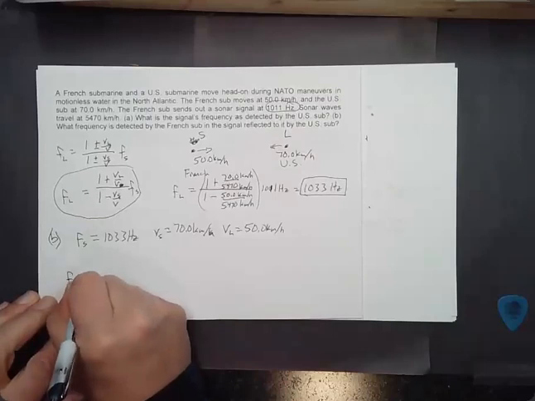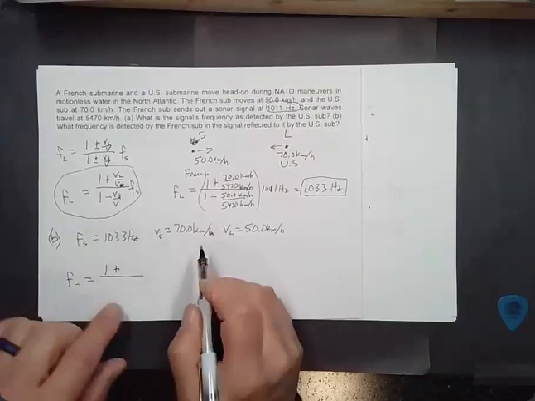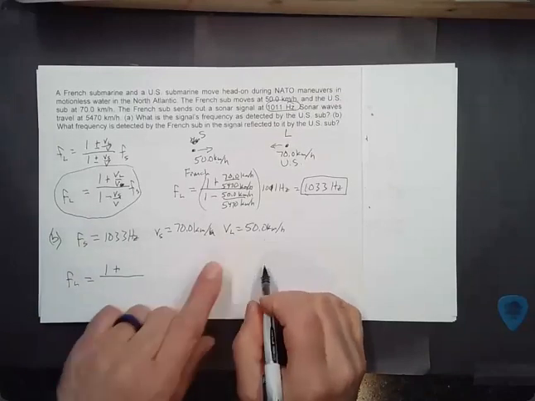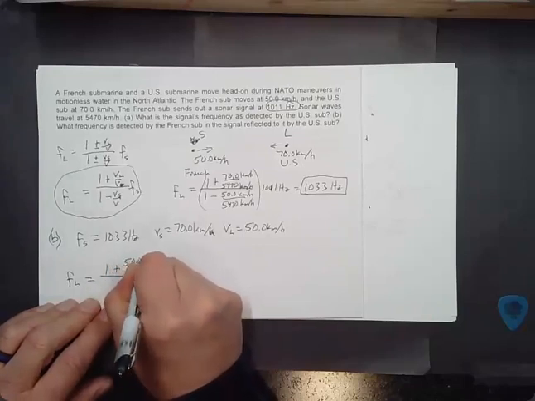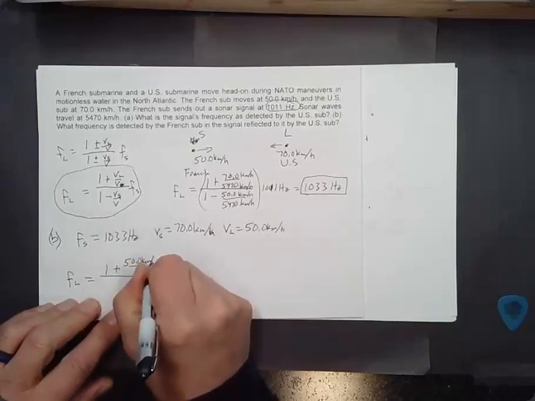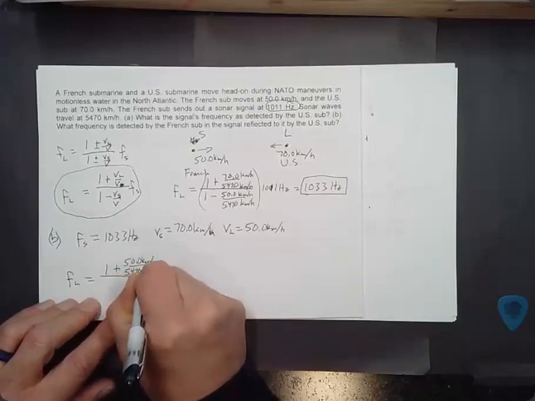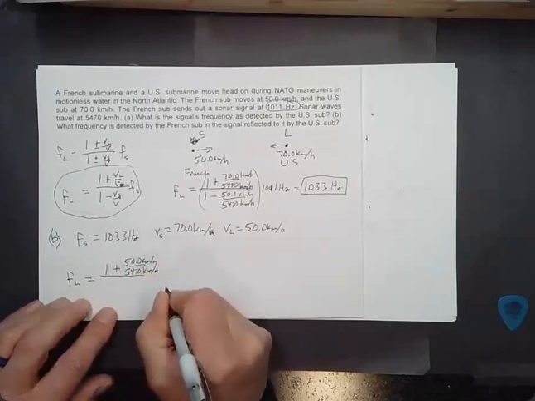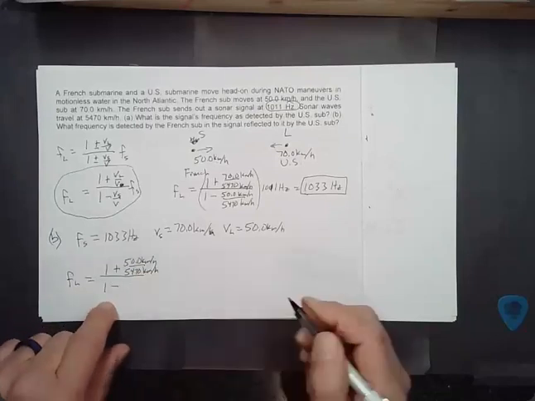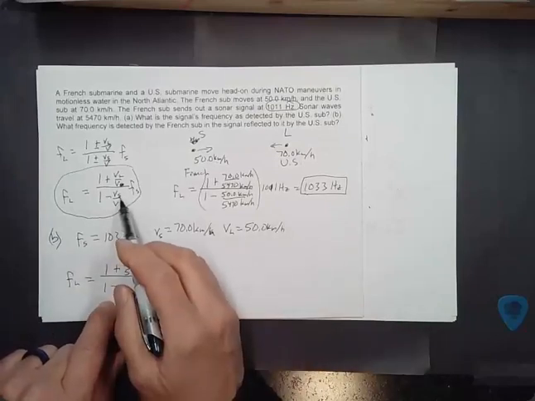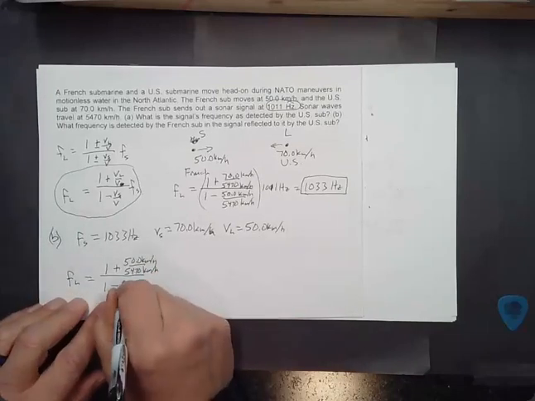So the frequency heard by the listener this time is going to be 1 plus velocity of the listener, which was 50 kilometers per hour, over the 5,470 kilometers per hour. And then on the bottom, we'll have the 1 minus, but now the source is the one that's moving at 70 kilometers an hour.